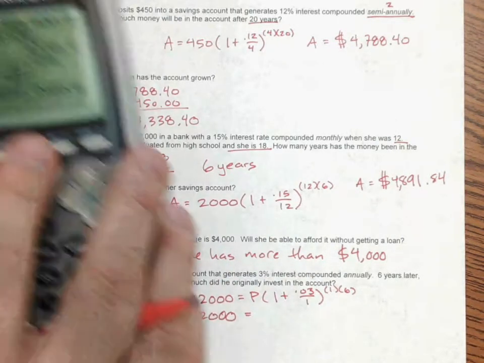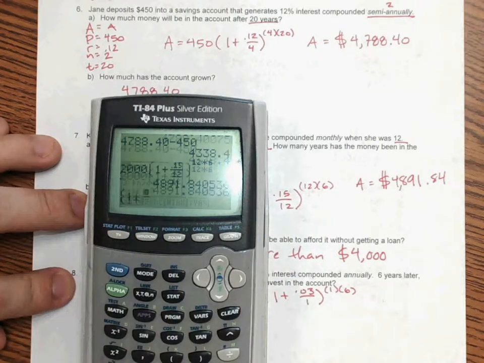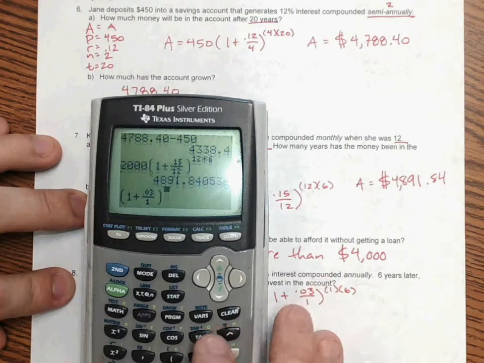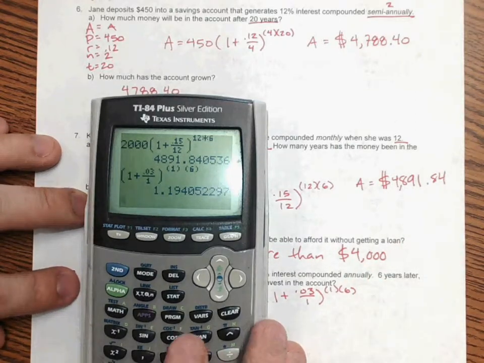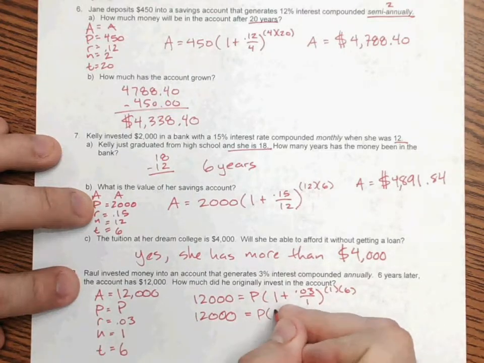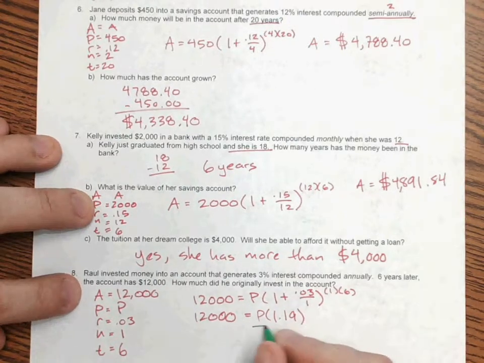So let's do that. 1 plus 0.03 divided by 1 to the power of 1 times 6 equals 1.19, let's say. P times 1.19. Okay? So now that we've got that, we need to get P by itself, so really all we have to do is just divide here.